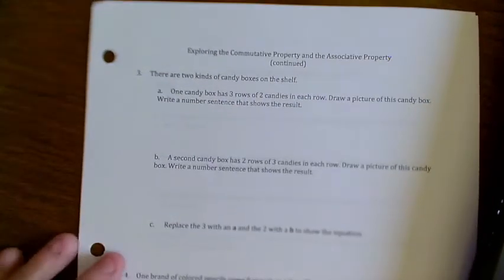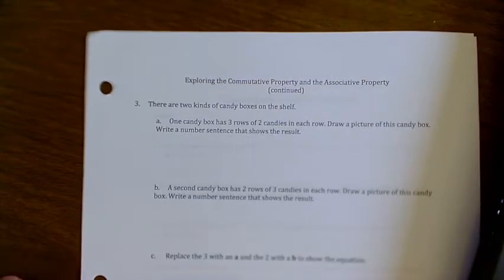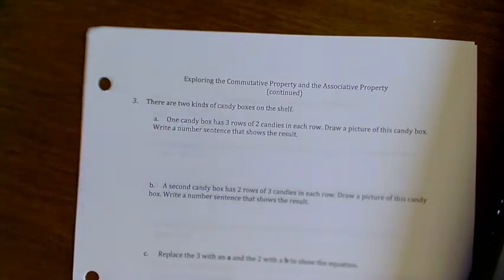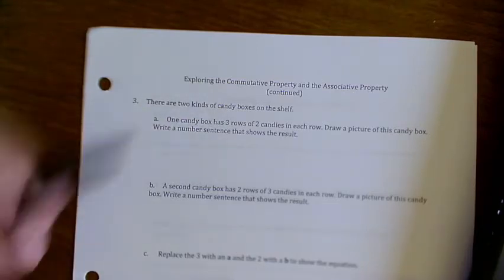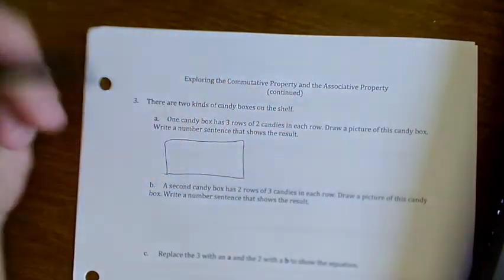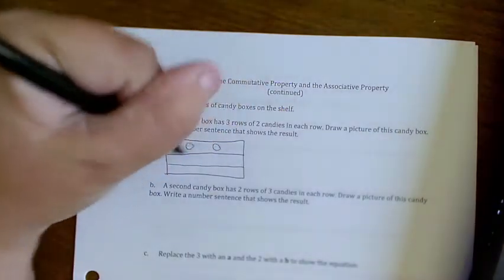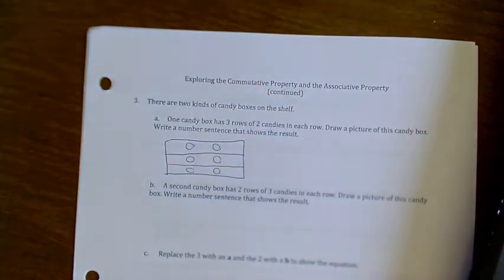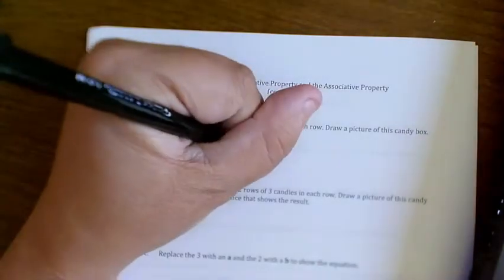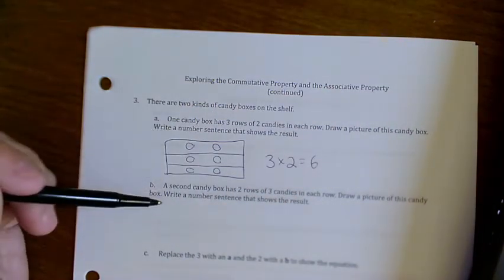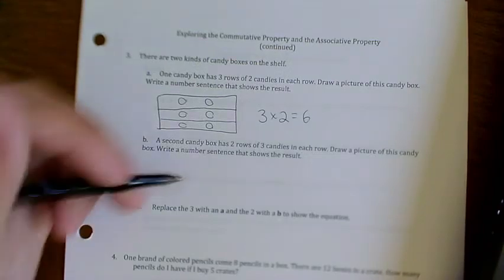multiplication. So if we move on to the next page, let's see. It says there are 2 kinds of candy boxes on a shelf. So A says one candy box has 3 rows of 2 candies in each row. Draw a picture. So if it has 3 rows of 2 candies per row, writing a number sentence. So we have 3 groups of 2 in each group. So that's 6.